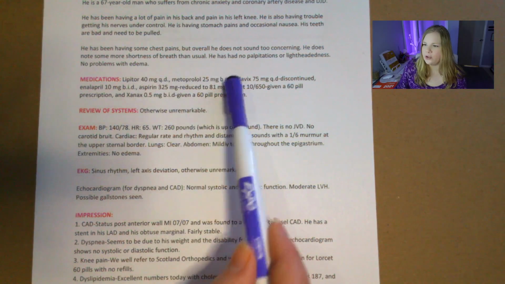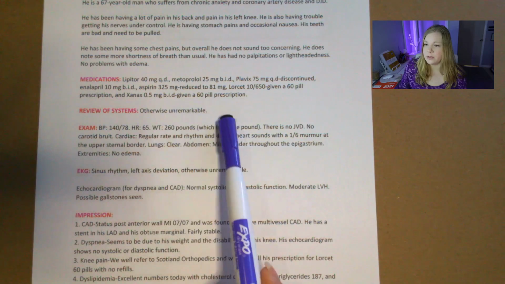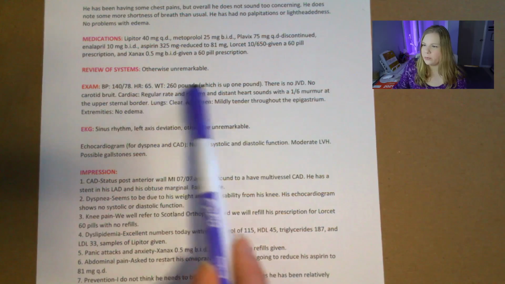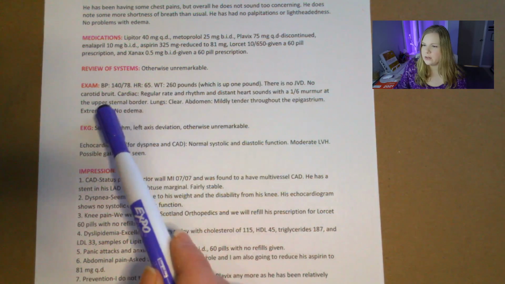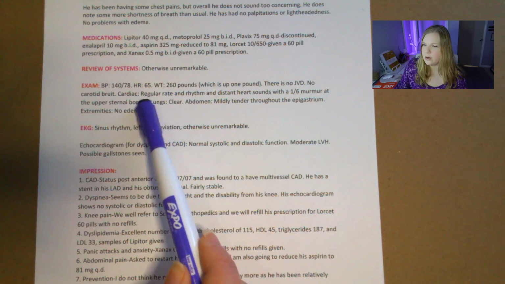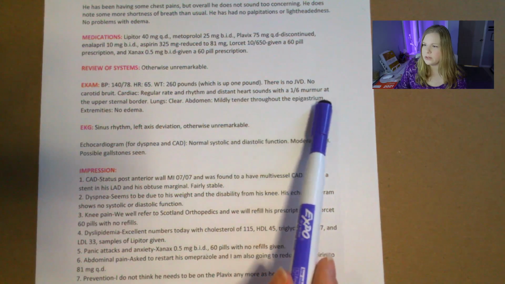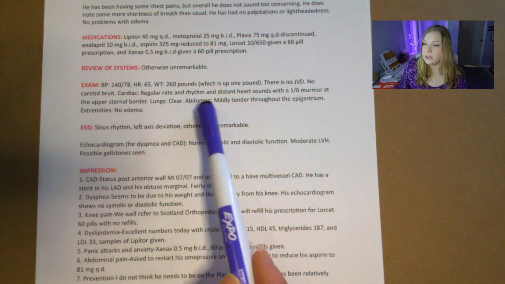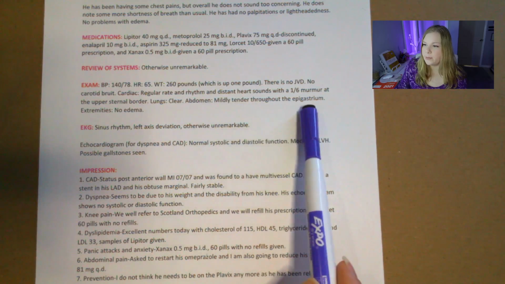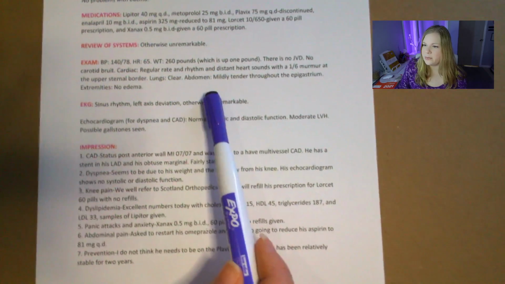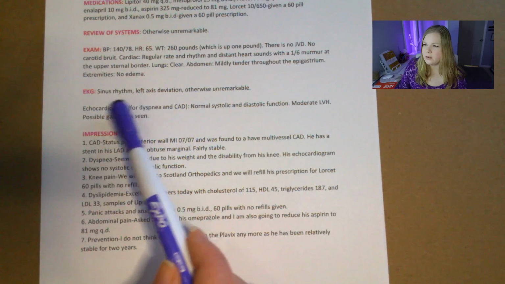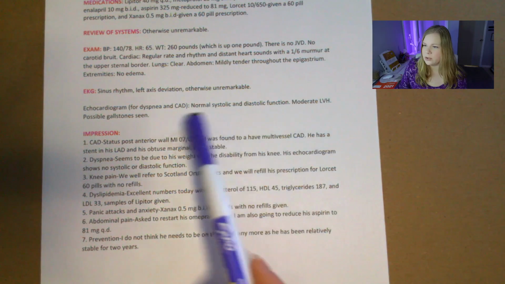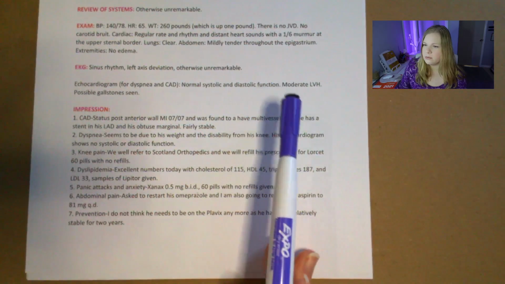We have our medications, we have the review of systems, otherwise unremarkable. Exam, we have blood pressure, no JVD, carotid bruits, cardiac regular rate and rhythm, distant heart sounds with a 1/6 murmur at the upper sternal border. Lungs are clear, abdomen mildly tender throughout the epigastrium, extremities no edema. Oh, they have an EKG here. They reviewed an EKG. Echocardiogram, normal systolic and diastolic function, moderate possible gallstones.